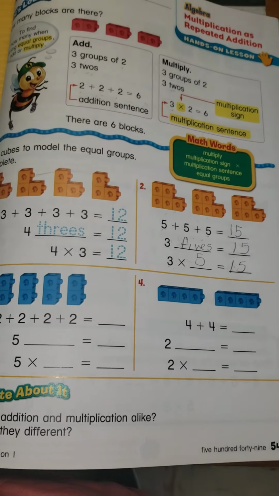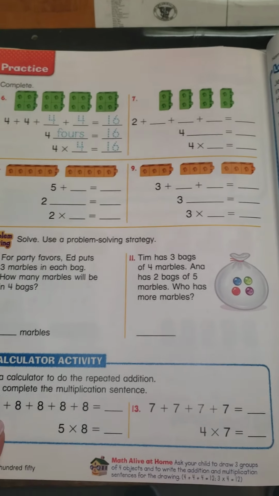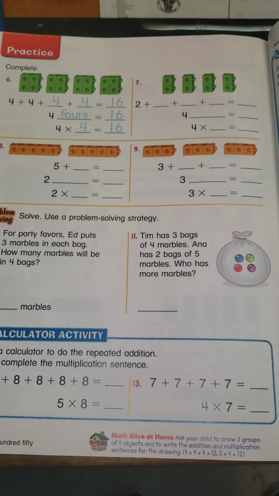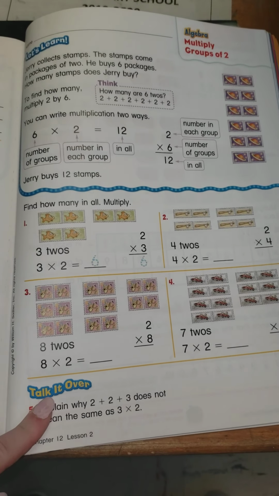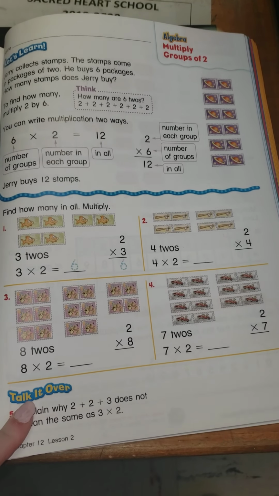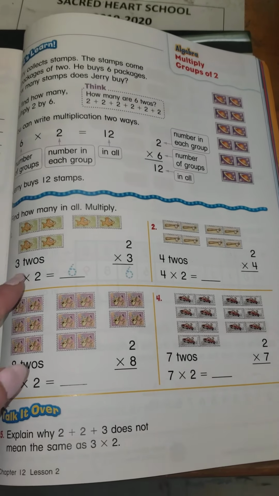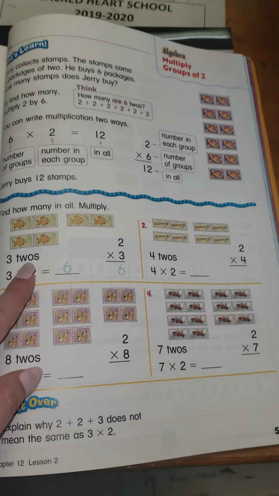So what you are going to do is continue working on page 549. You're going to take it over to 550, which works the same way. And I'm going to give you a bit more of a challenge. You're doing the same thing, but now we're using pictures, and you're going to apply it to groups by looking at the picture. So they're still showing us that it's 3 groups of 2 in each.